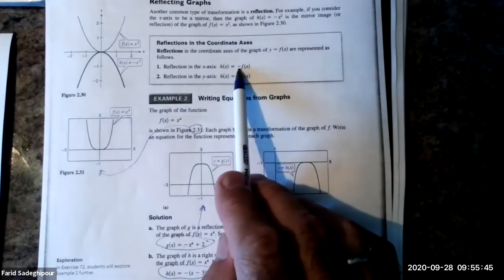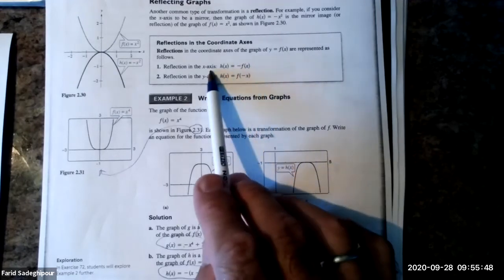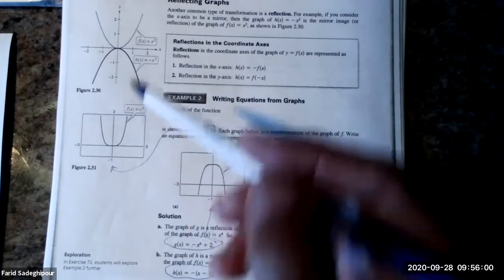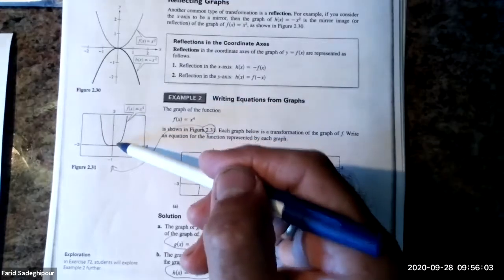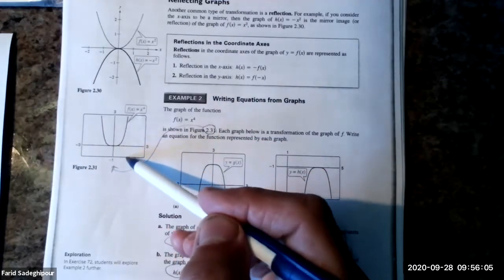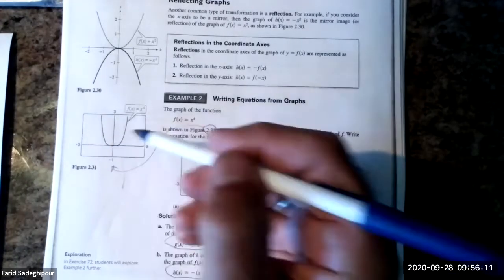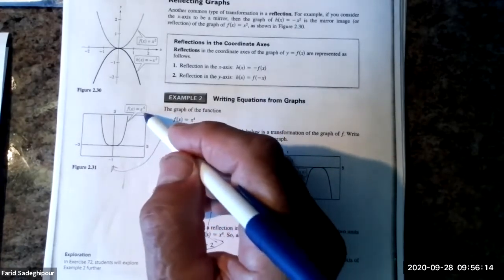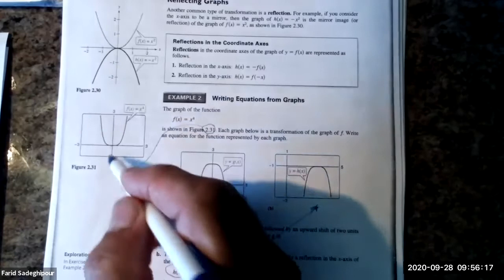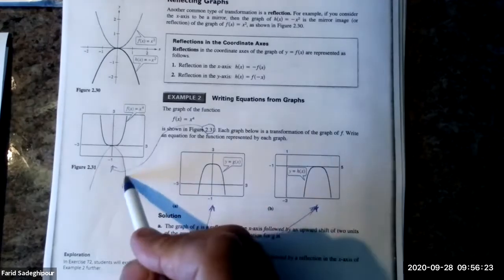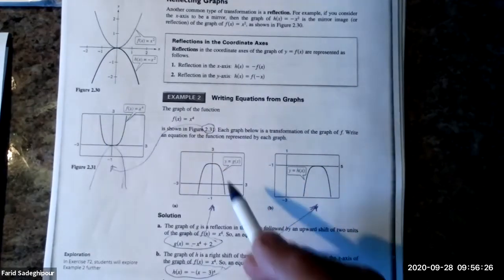When you have a negative outside of the function, minus x to the fourth, then you reflect it. Okay? And then you have plus 2. So these functions would reflect like that first. Okay, so this function, y equals x to the fourth, if you want to do y equals minus x to the fourth, then it would be this. And then because of the plus 2, you shift this function up to get that one, see?